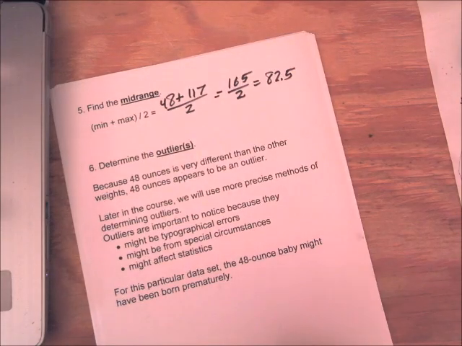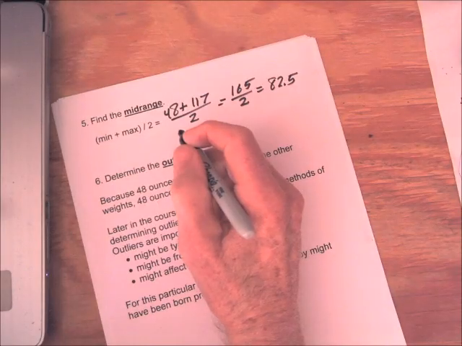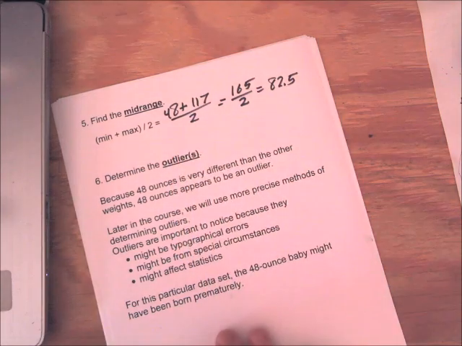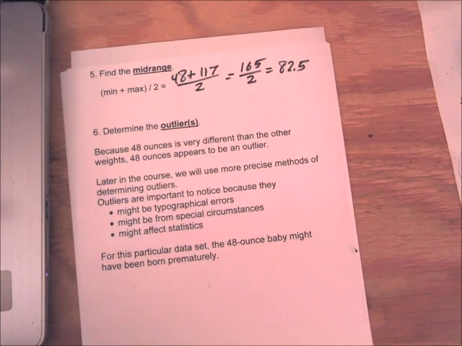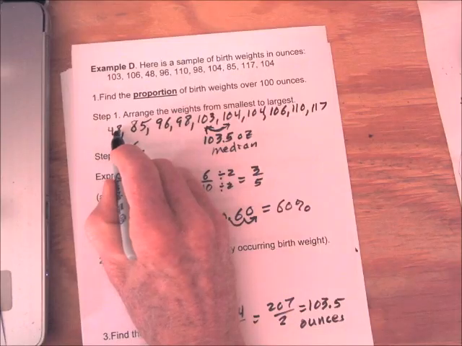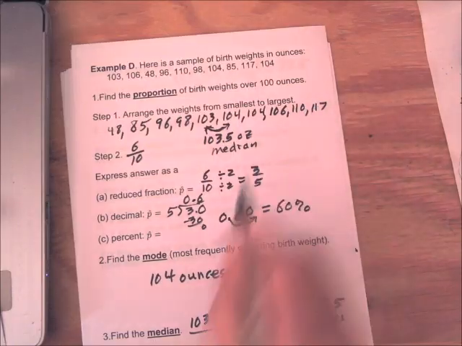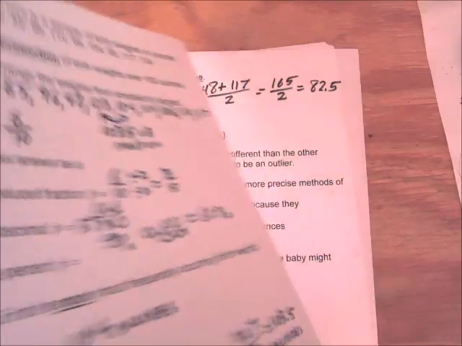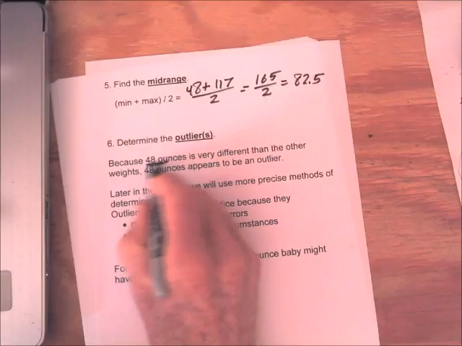So the mean, median, mode, and mid-range are all what's called measures of center. Okay, an outlier would be a number that's very different from the other numbers. If we look at the data arranged from smallest to largest, we see there's a big gap between the smallest and the second smallest, between 48 and 85. On the other end, there's not such a big gap. So it looks like there's an outlier of 48 ounces.